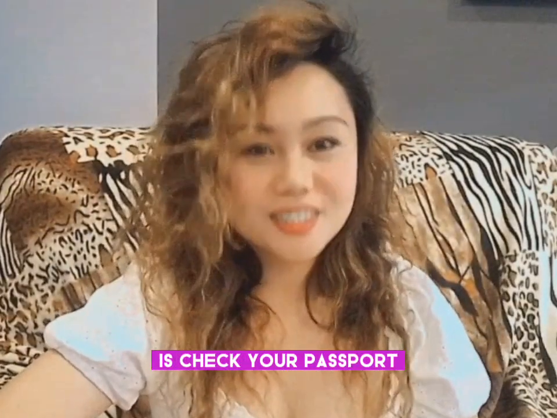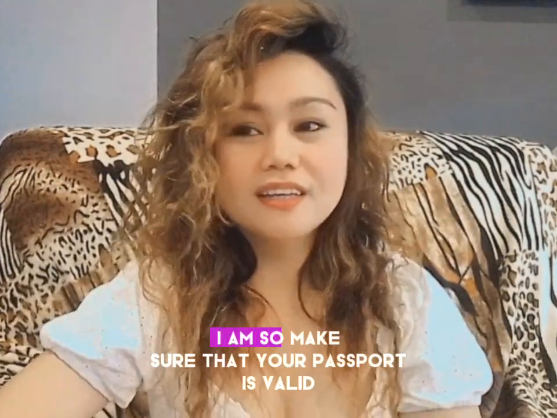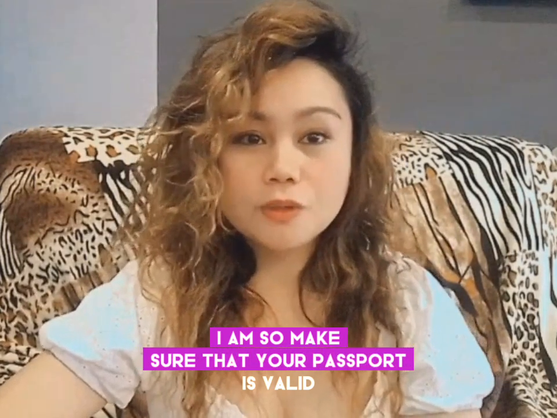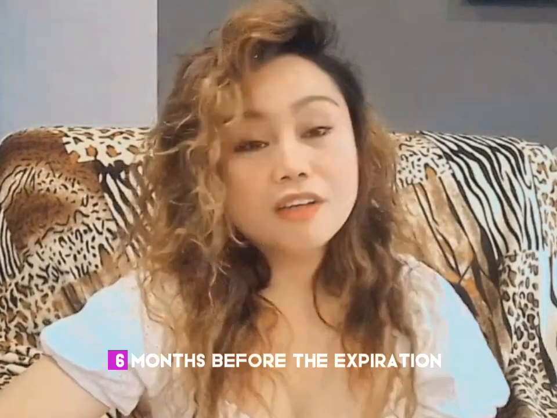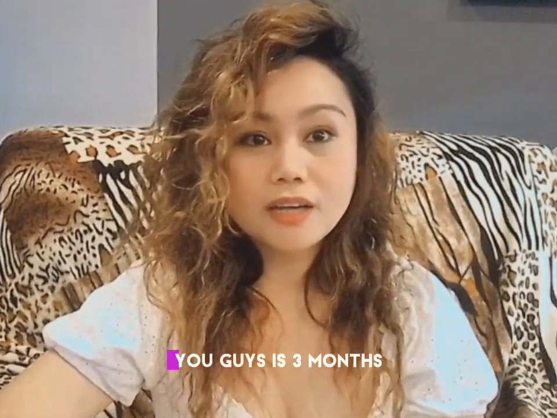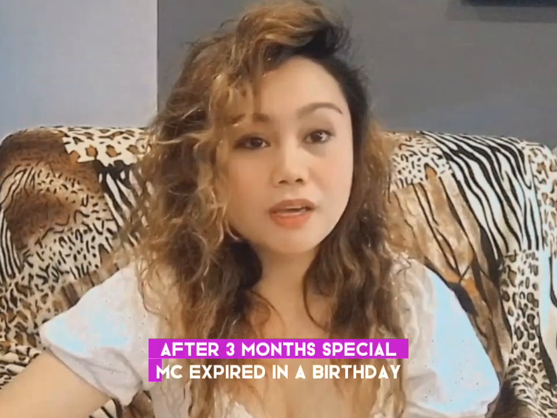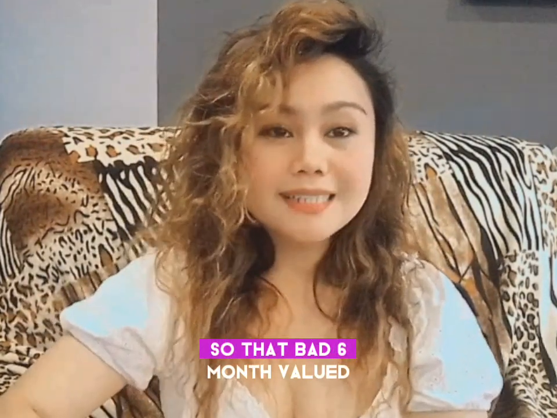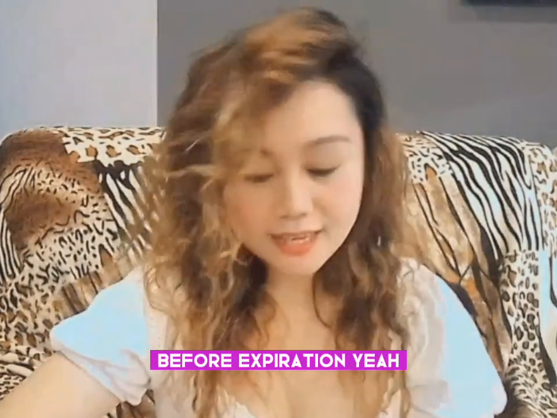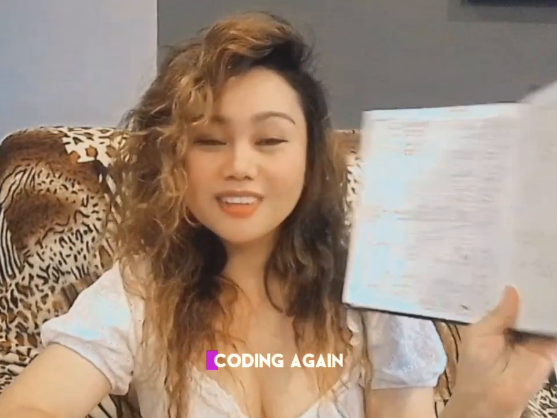Okay, so the first thing that you need to do guys is check your passport. Ayan, super important talaga yung passport. Make sure that your passport is valid 6 months before the expiration. So kung sa tingin nyo yung passport nyo guys is 3 months pa bago mag-expire, hindi yun pwede. So dapat 6 months valid before expiration.